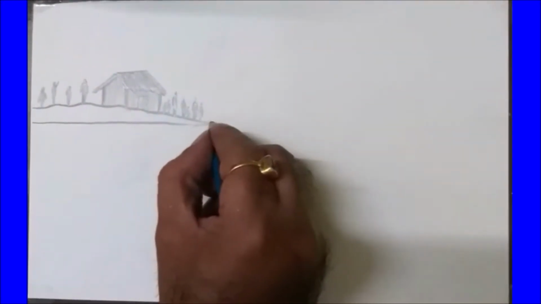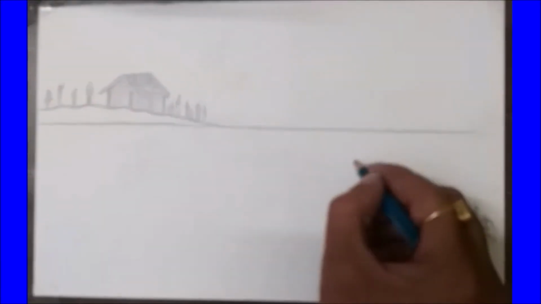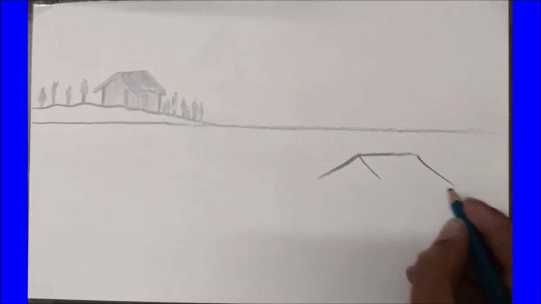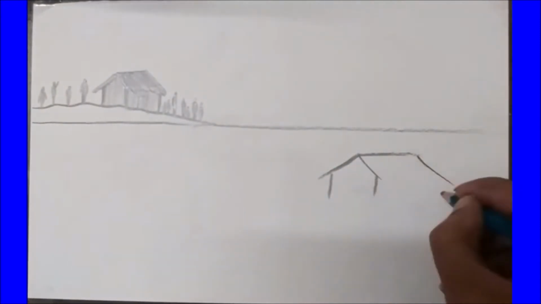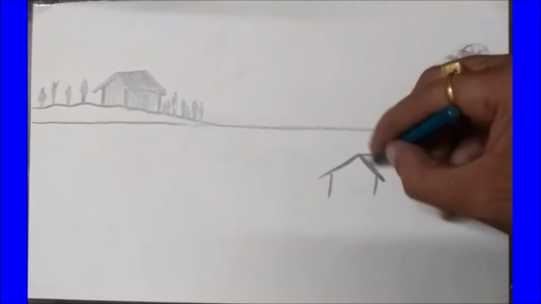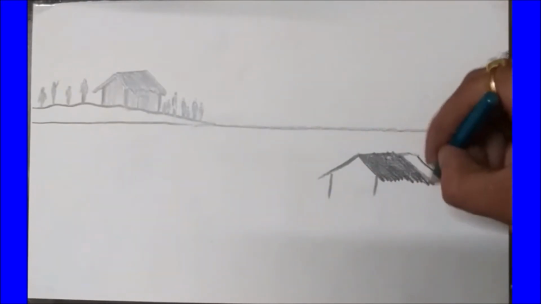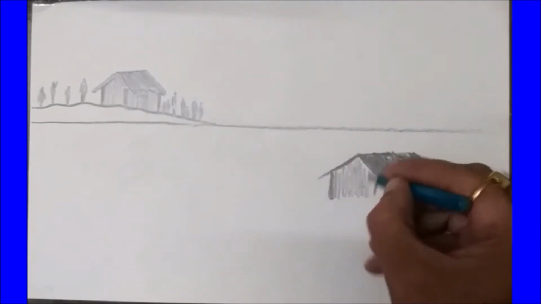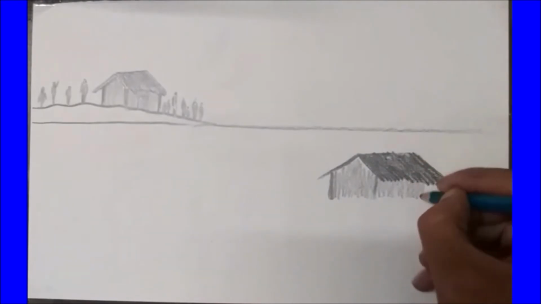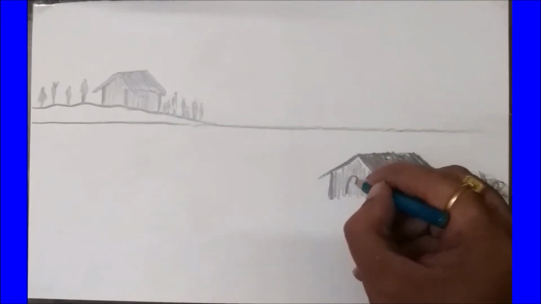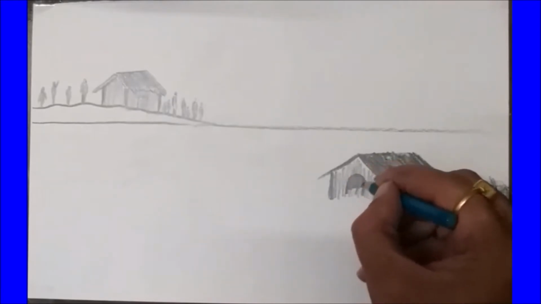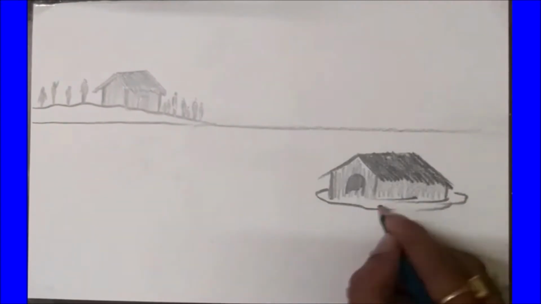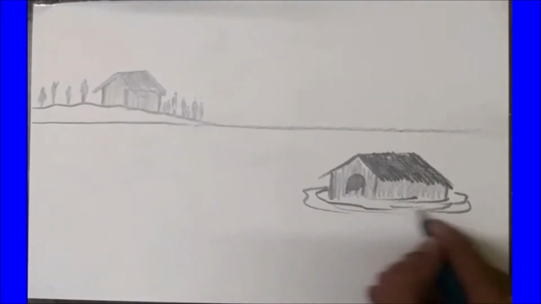Now here is a fully flooded area. A few houses which have been drowned in the water. Same thing I said to you, I'm going to shade it in the meanwhile. A half door which is covered with water. It is drowned in the water.